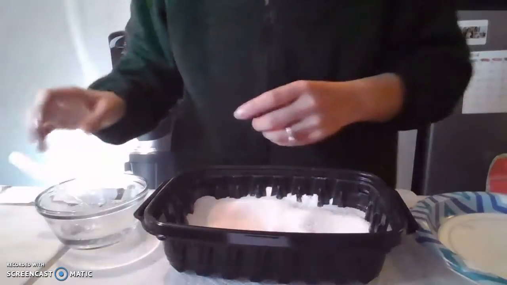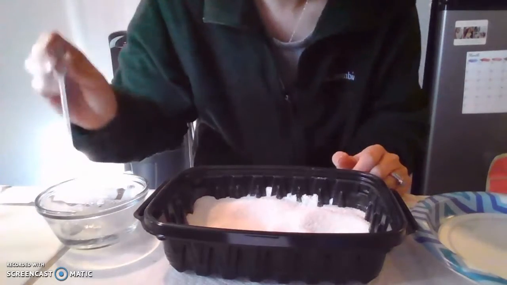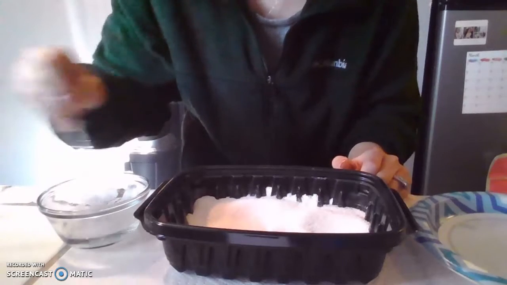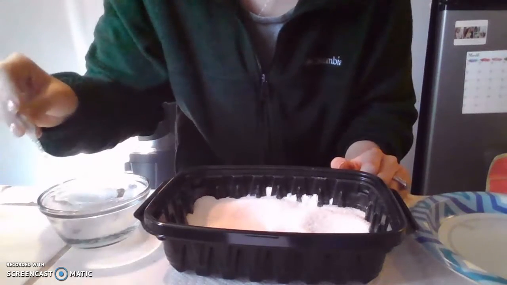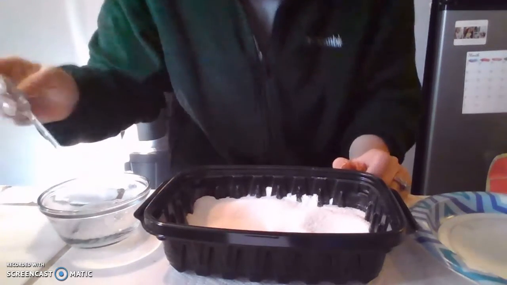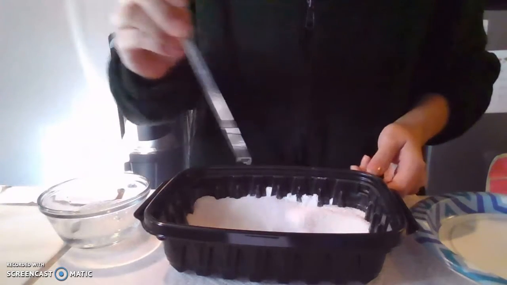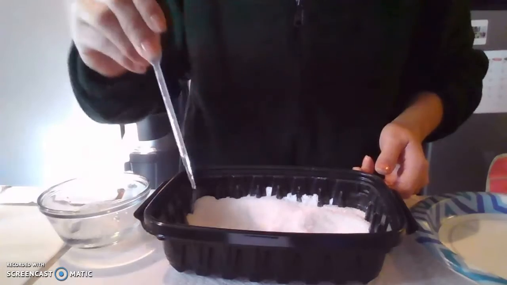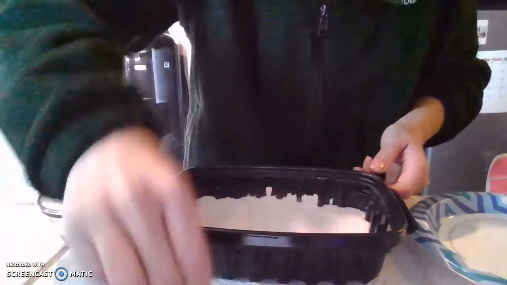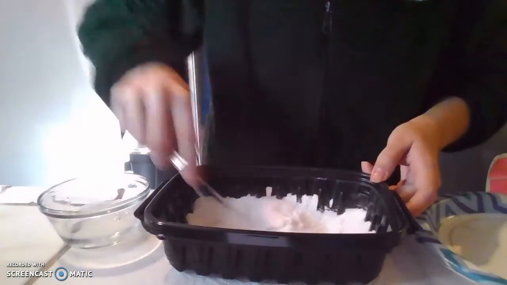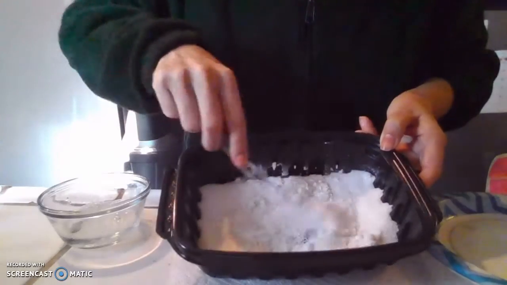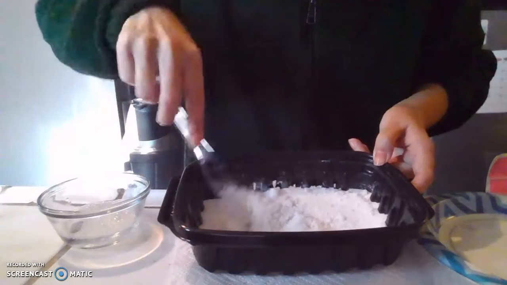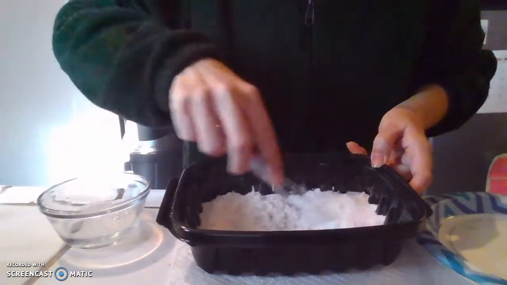Okay, so now I'm going to use my pipette and mix it around. I'm just using my pipette because I feel like it gives me more ability to control how much water and soap is going in. So it is starting to form some chunks. I don't know if you can see it.